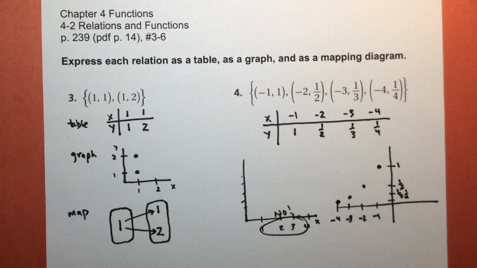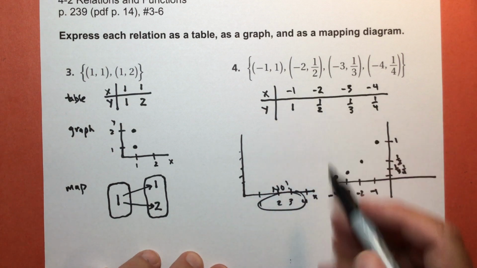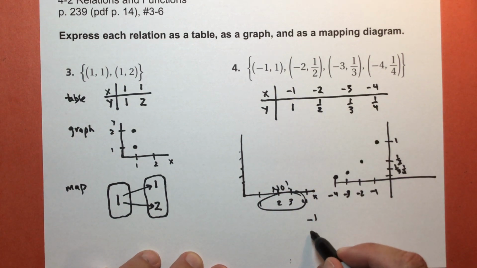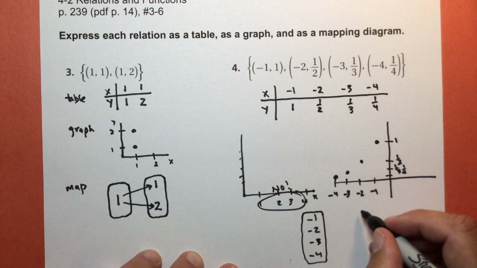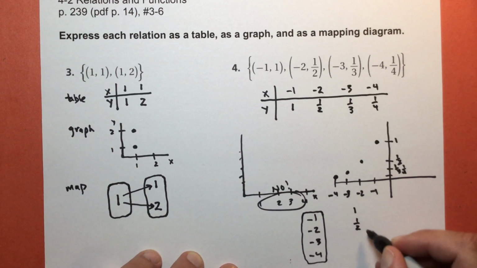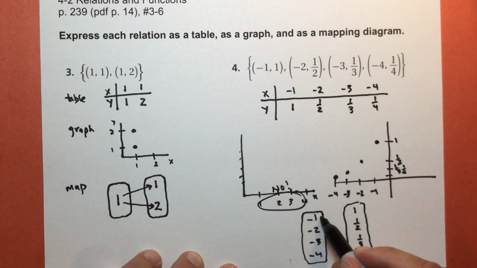Yeah, I'm sorry about that. The negatives threw me off there for a second. I gotta watch myself. And this is why I tell people to use a pencil, not a marker, because I would just erase that. And the last one, the mapping diagram, I think I got room to fit it on here. So all my x's are going to be -1, -2, -3, -4. And my y's, I've got 1, 1/2, 1/3, and 1/4. And then I draw my arrows.